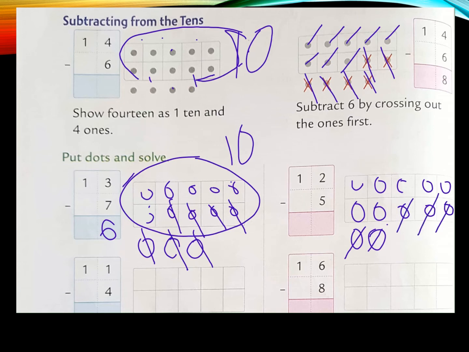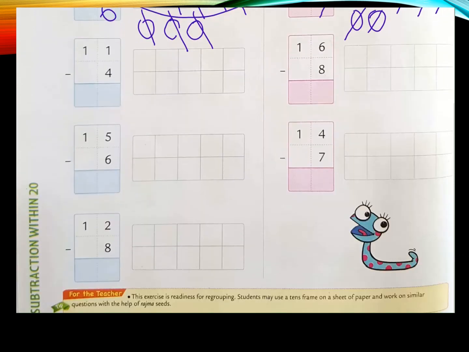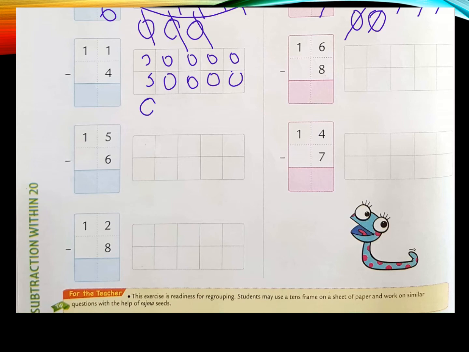How many are we left with? 1, 2, 3, 4, 5, 6, 7. 11 minus 4. 10 and 1, 11. Cut 4. And how many are we left with? 1, 2, 3, 4, 5, 6, 7.